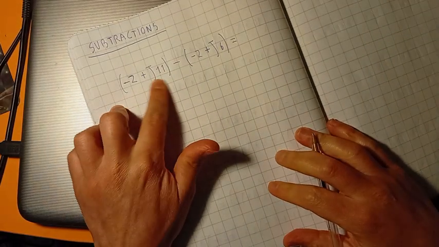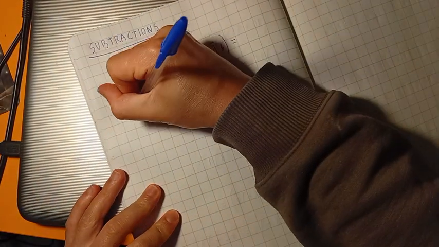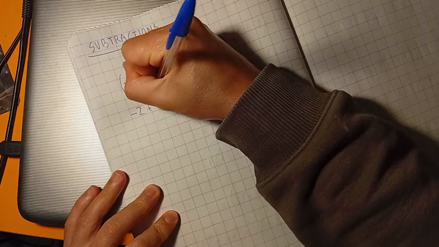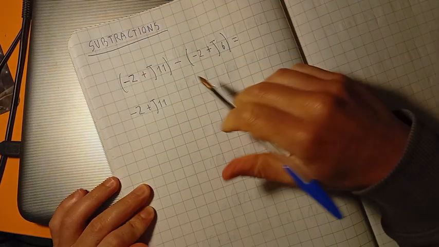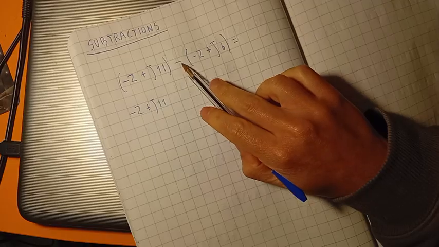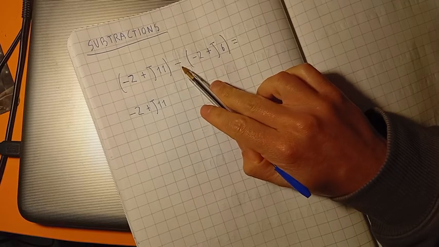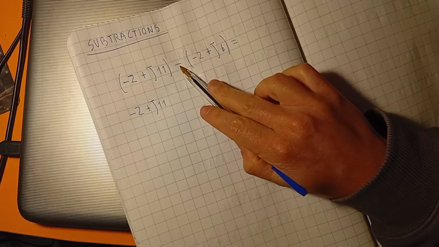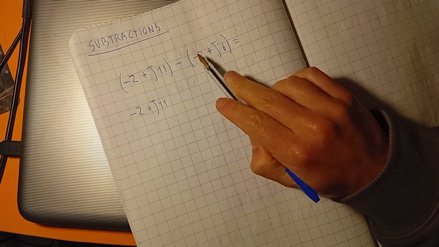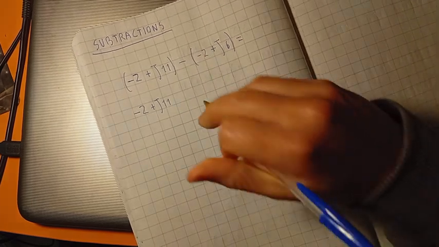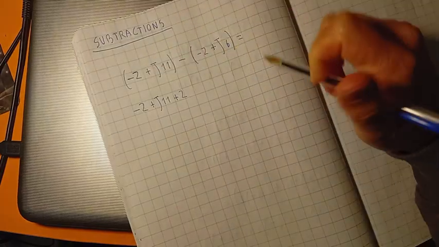I can rewrite this in the same way. Minus 2 plus j11, okay? But here, I have to consider this. There is a minus here, so minus and minus, this one will become positive, so plus 2.